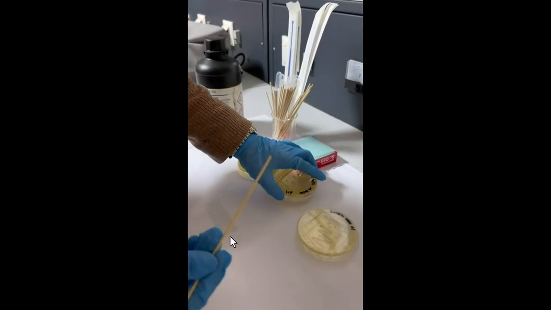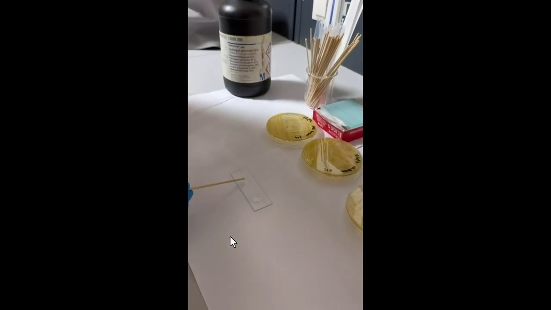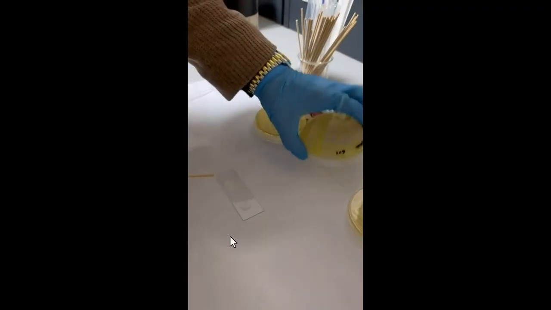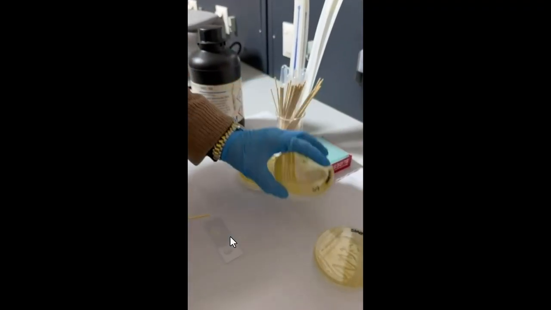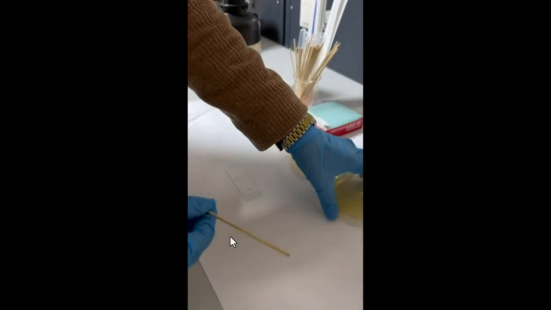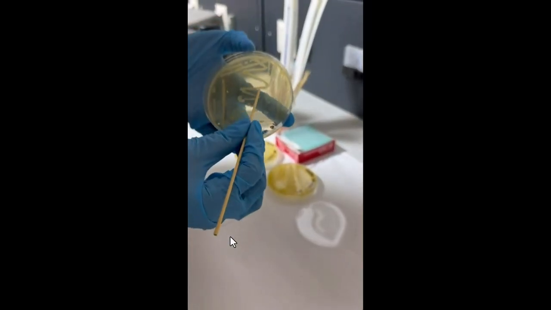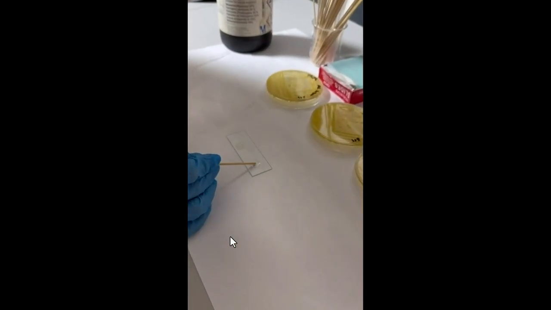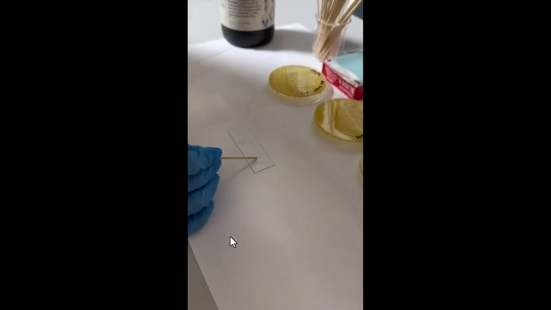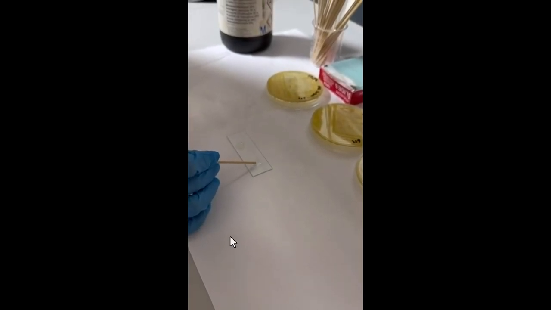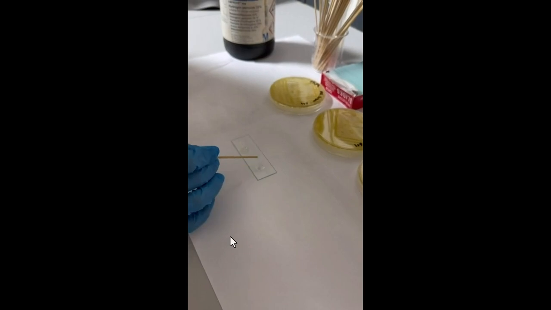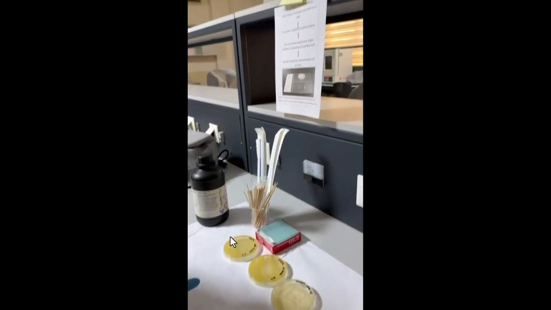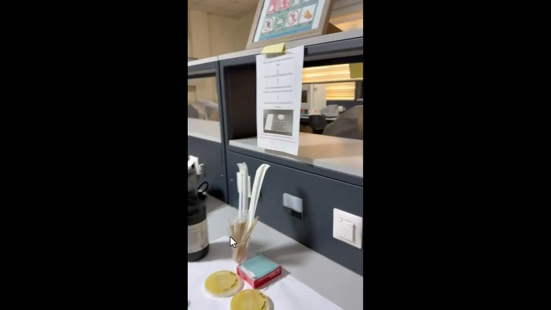If the bubble appears immediately, it means it's a positive reaction. This is the positive reaction because I take the staph colony. Well, if I take strep colony and mix with the reagent, the bubble will not appear because it's negative. It does not have the catalase enzyme. That's all about the procedure. It's a very simple procedure used to differentiate between staphylococci and streptococci.